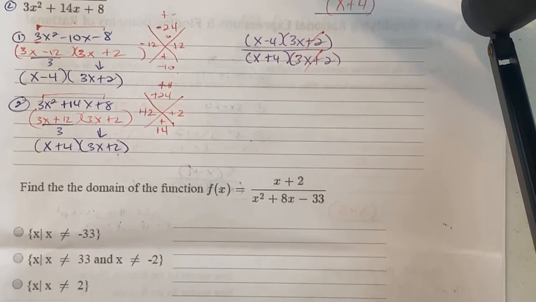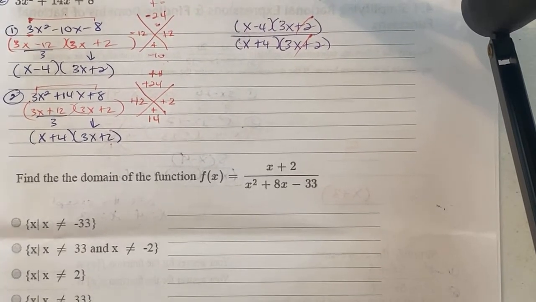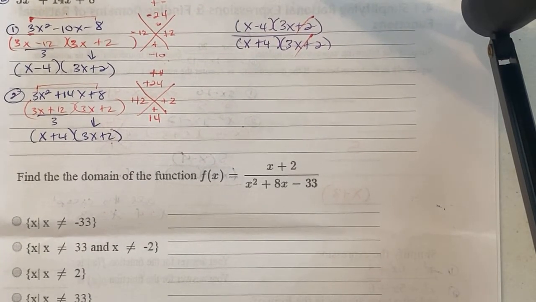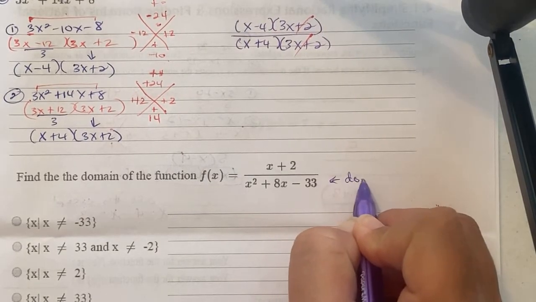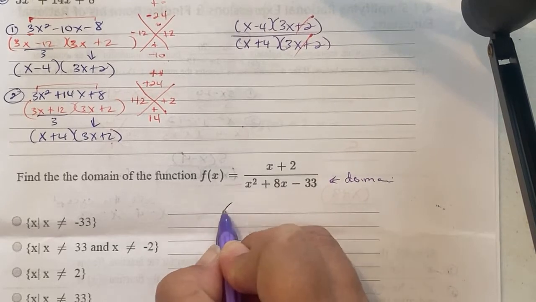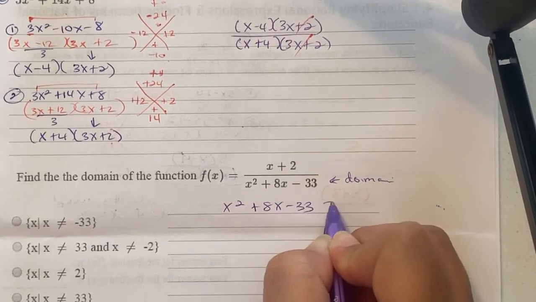So in this one it says find the domain of the function f of x. It says x plus 2 over x squared plus 8x minus 33. Remember, the domain is located in your denominator. This is where the domain is found. So I'm only looking at the bottom equation, x squared plus 8x minus 33. I'm going to set that equal to 0.